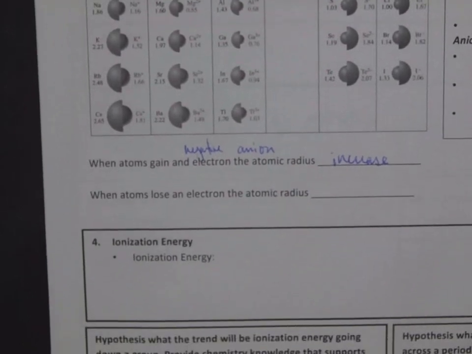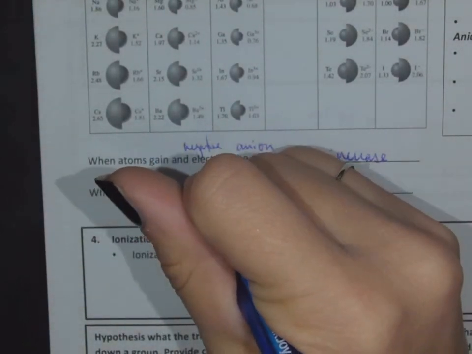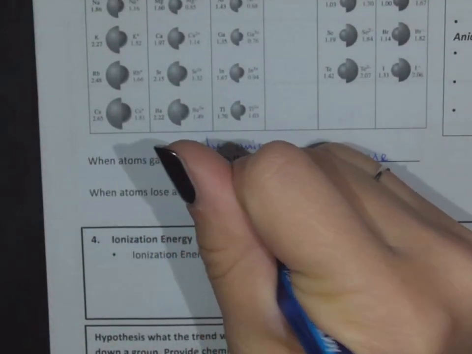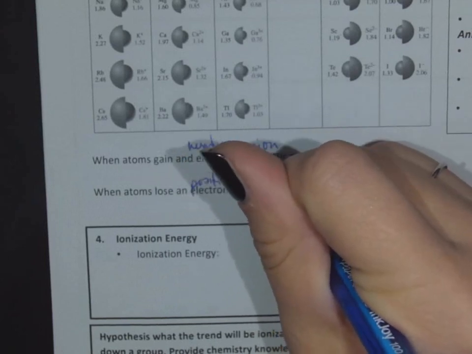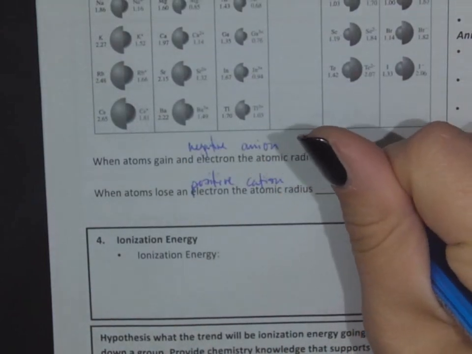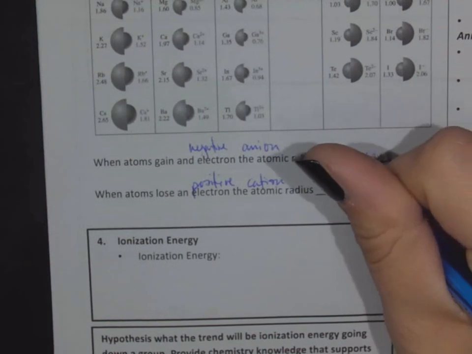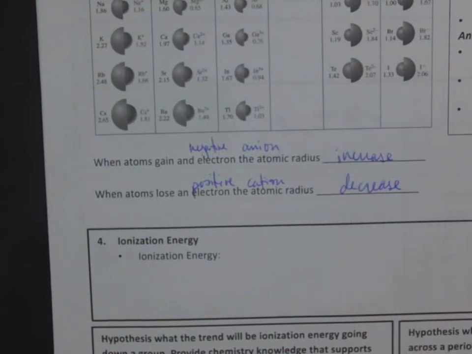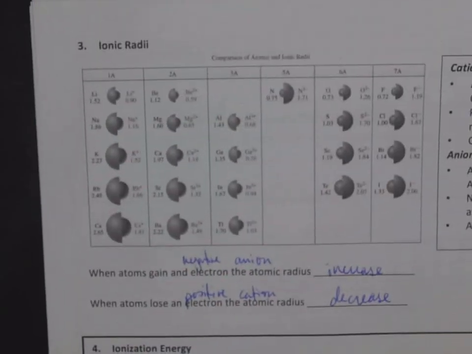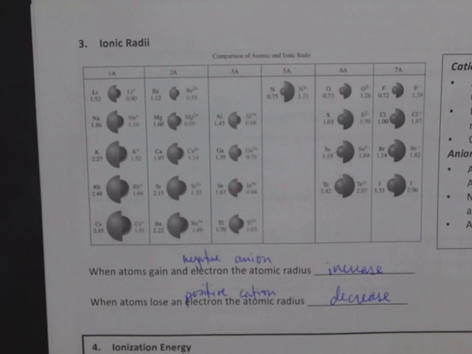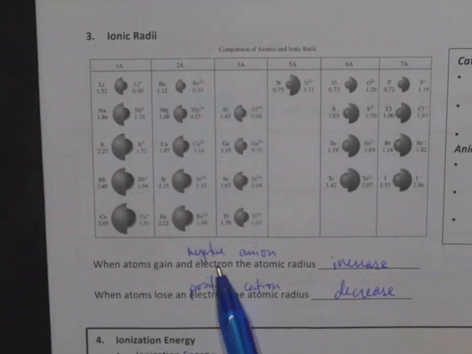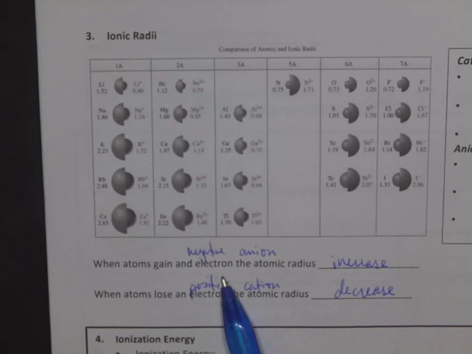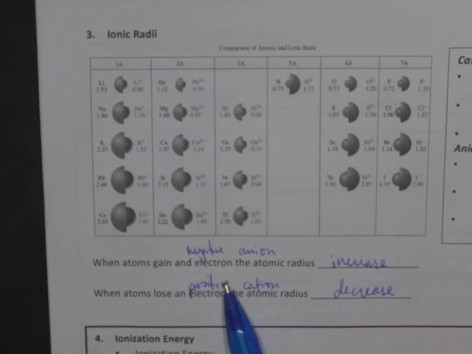Similar for cations. When you lose an electron, you become a positive cation. And the radius will decrease. So when you add an electron to make an ion, the radius gets bigger, but if you remove an electron, then the radius will decrease.